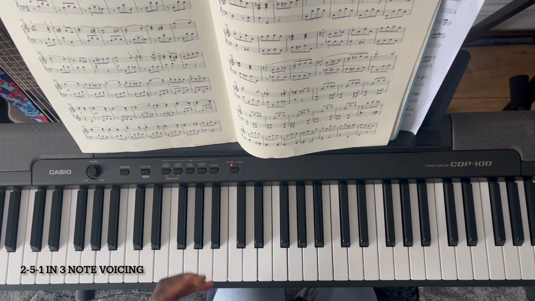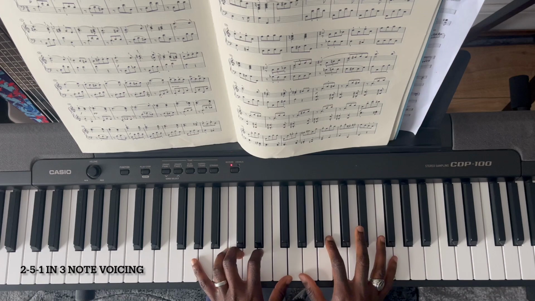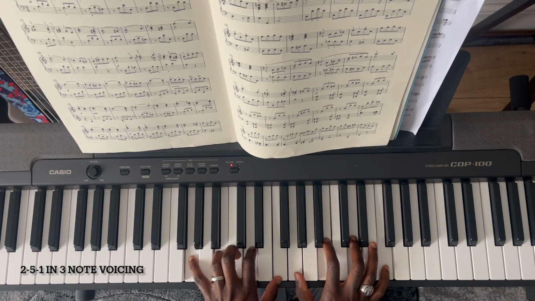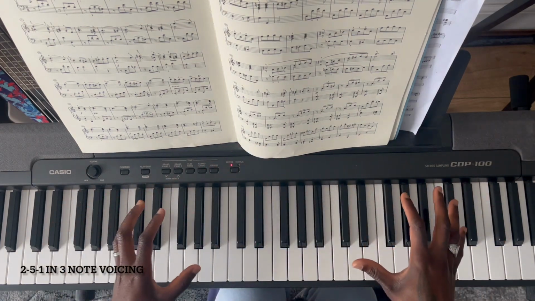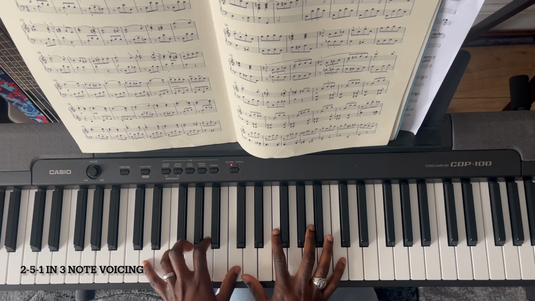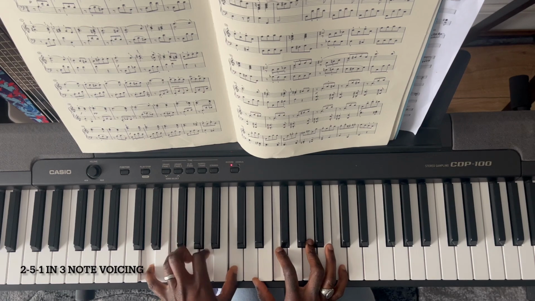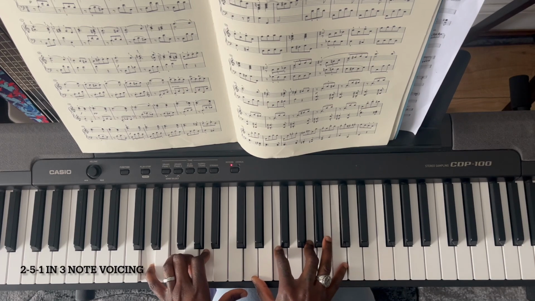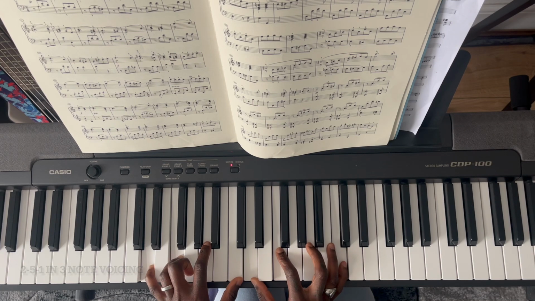So if we're playing a 2, 5, 1, which means a D minor 7, the 5, which is a dominant, the G, and back to the 1, which is a major 7, how do we strip this into the 3-note voicing? So let's play the D minor 7 chord again. On the left hand, we're gonna remove the major 7th note, which is C. We're gonna remove it, but we're gonna leave it on the top. We're also gonna remove the A in both hands because we don't need it. It's not an essential note.